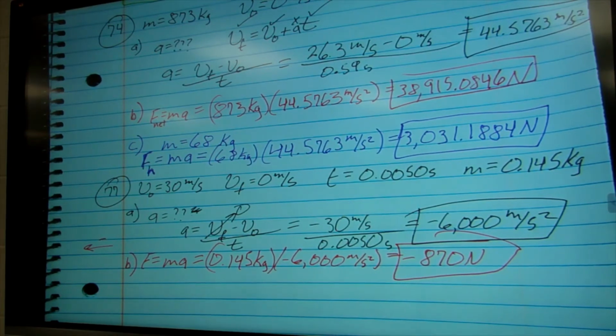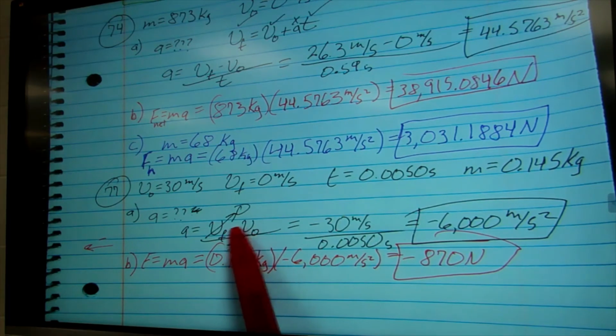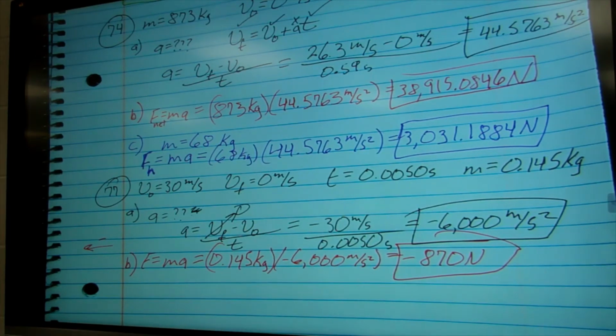Why did you put negative 30 meters per second? Because if you look up here, that sign, that subtraction sign still is there. So if it was going to the right, it would be positive. I got you. Yep. Okay. Other questions?